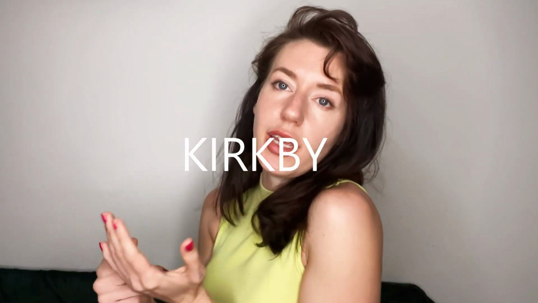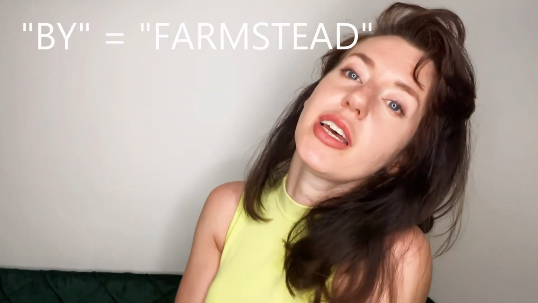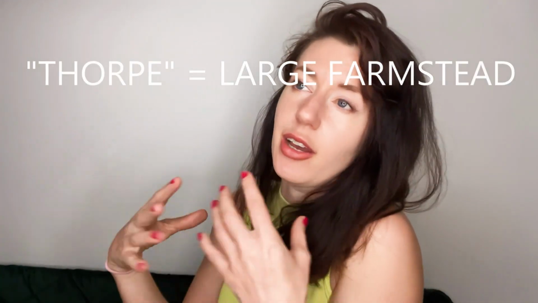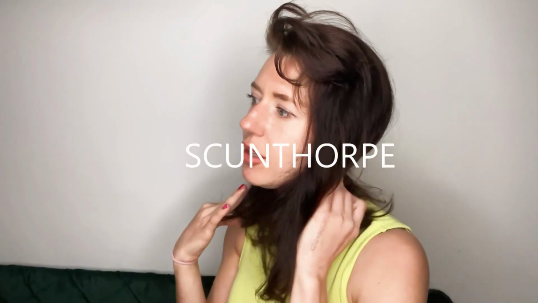Dunkirk, Kirkby. Kirk is church. If we actually dissect Kirkby, by generally meant kind of farmstead. Again, usually north of the Danelaw, which is our isogloss, where we can see evidence of the Viking invasion because it was a Viking word. You've got a word for a larger farmstead, usually further out for protection of the original farmstead. Protection of the by, if that makes sense.